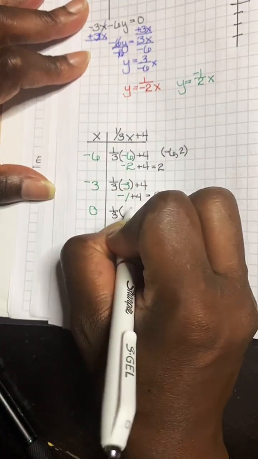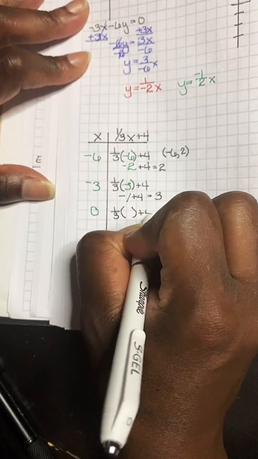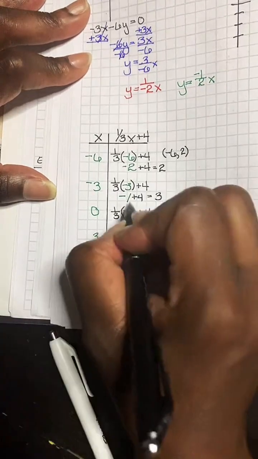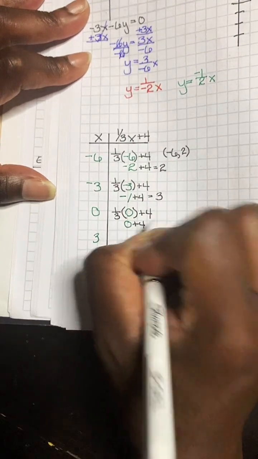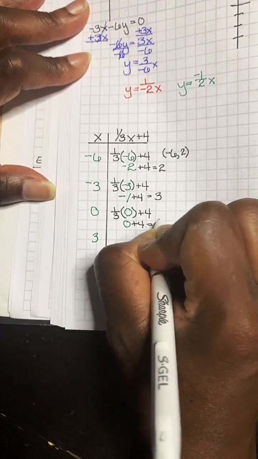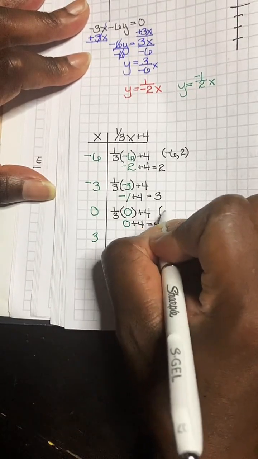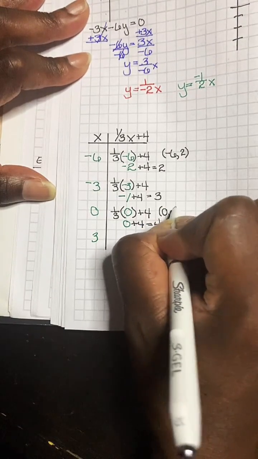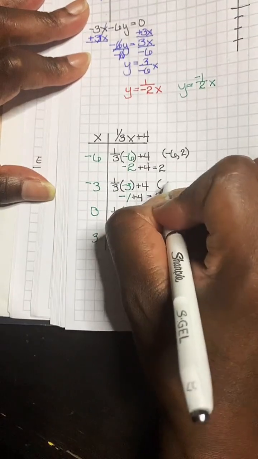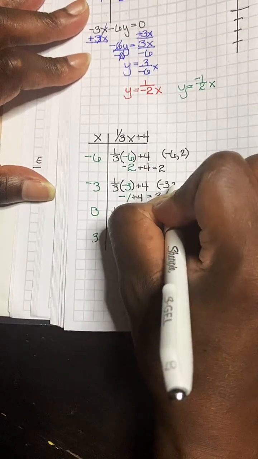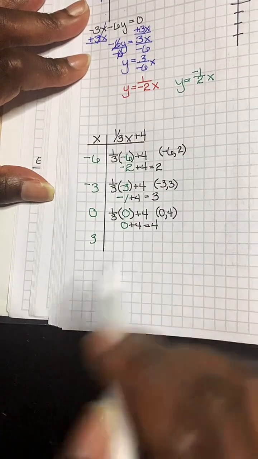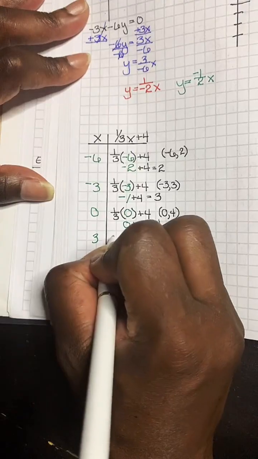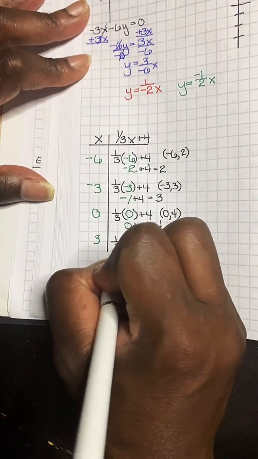Now, anything times 0 is going to be 0. So we take this 0 and then we add it to the 4. So my answer we got is 4. So the ordered pair for this one is 0, 4, positive 4. That's my origin. Okay, not my origin. That's my y-intercept. Yeah, this is why this is my last one.